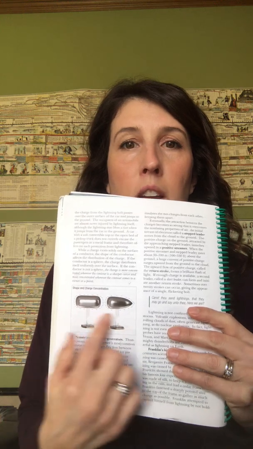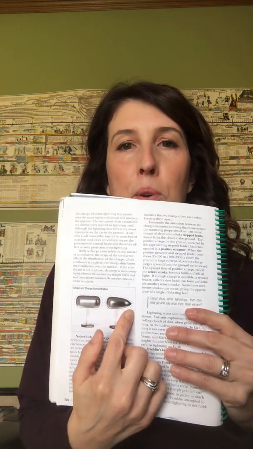Now, depending on the shape, the charge can be concentrated in different areas. So if you look on page 320, there's a picture here of two different shapes, okay? When you have a point, the electrons can concentrate at that point. So that point is going to have more of an electric charge than if the shape is a dome, okay? And where all the sides are equal. So it's more concentrated at the contour of a sharp curve, okay?